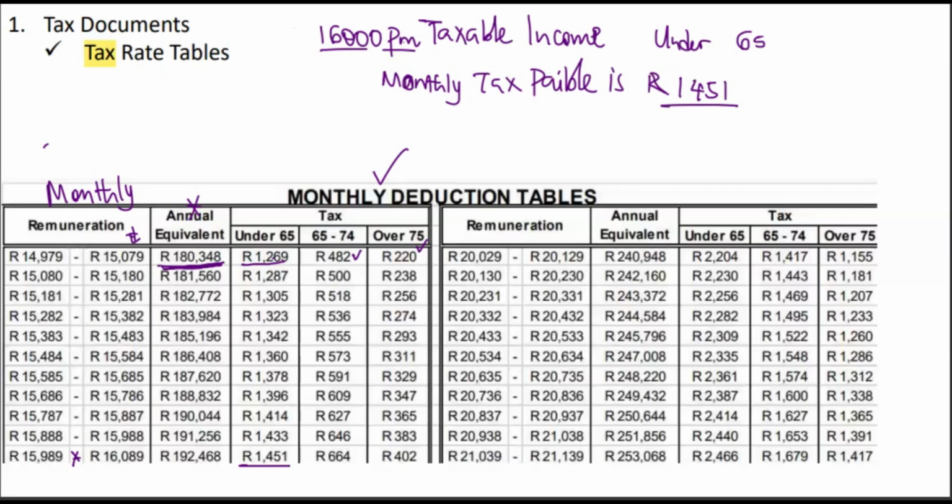If they were 65, or imagine they were 68, let's say they were 68 years of age, that means they will be paying 664. This is how we calculate. Okay, so this is how we get the value using the tax tables.